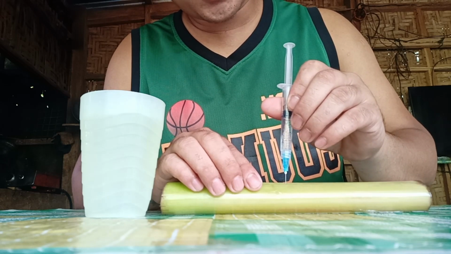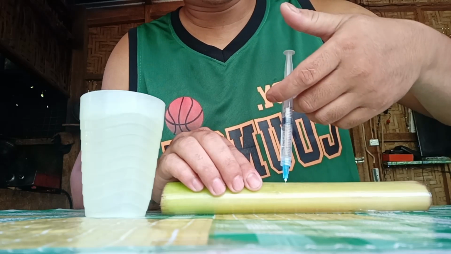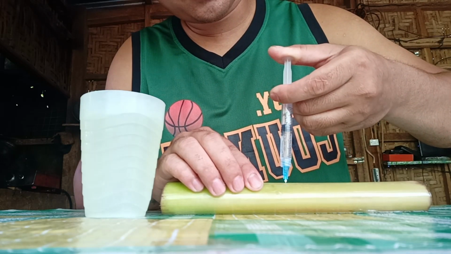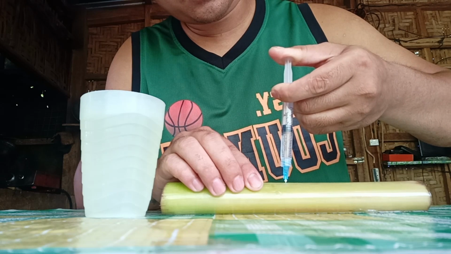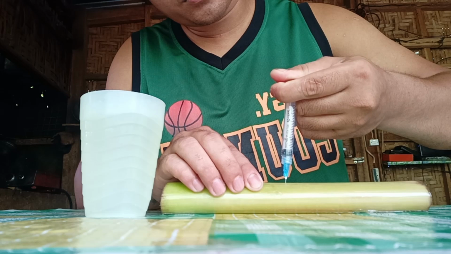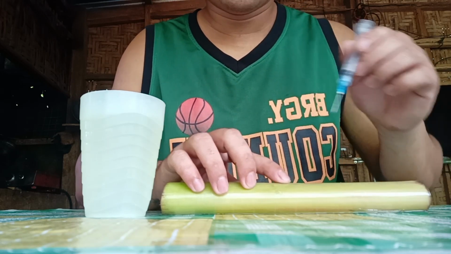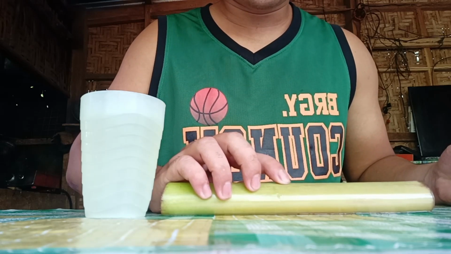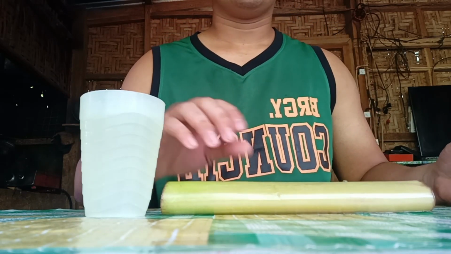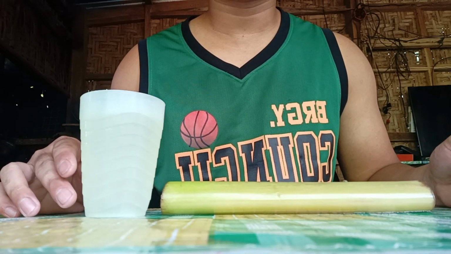Be sure to reach the muscle tissue of the animal, because that is the target of intramuscular injection. Massage after injection. And that is the intramuscular injection using the 90 degree angle.